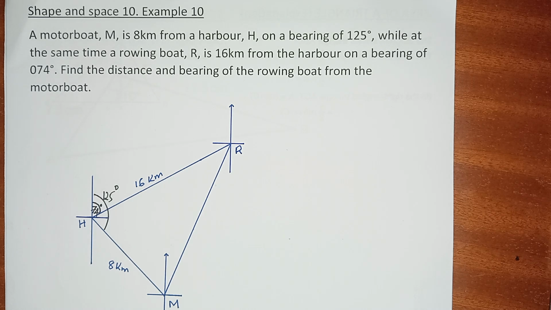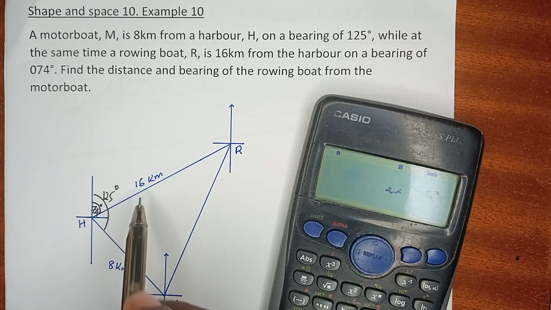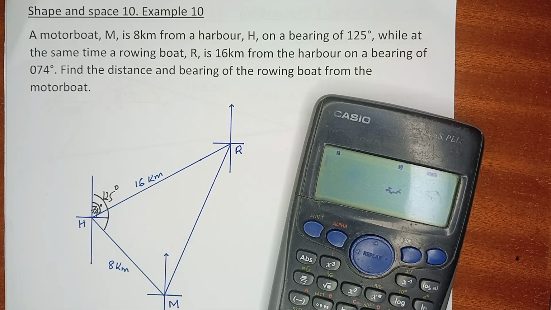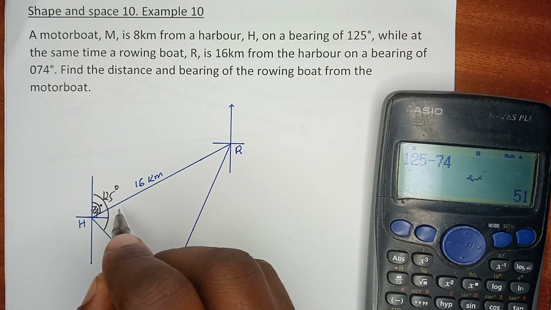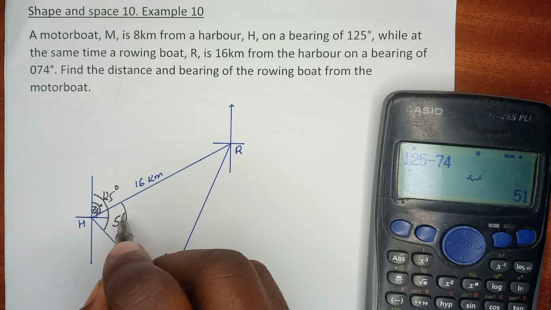Before we leave that point, this bigger angle is 125 and this smaller angle is 74. What is the angle between HR and HM? We have 125 minus 74 degrees, and this angle is 51 degrees.